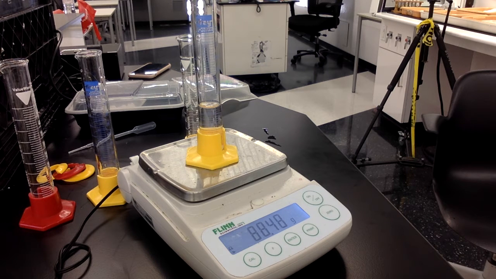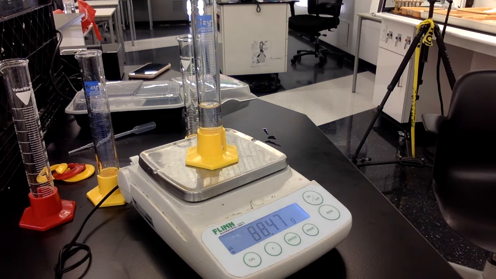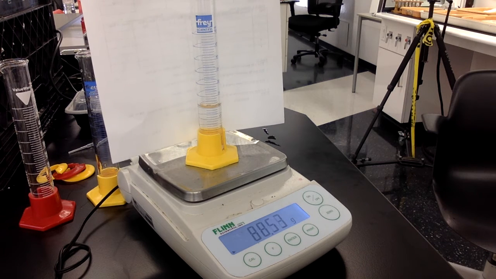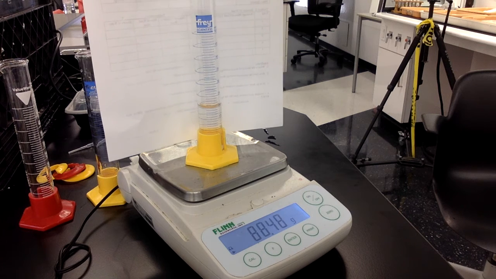The mass reading on the balance is 88.47 grams. Just to help you here, I'm going to hold up a blank sheet of paper. It's a little bit over 20. It's not exactly at 20, but it's close enough.